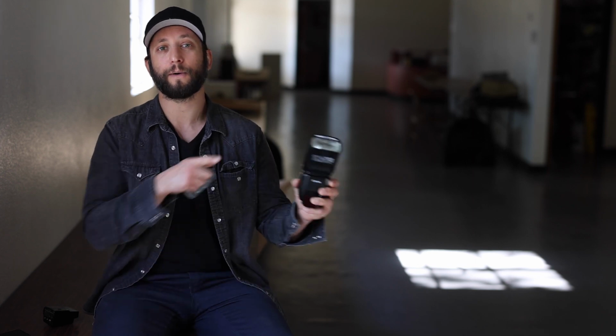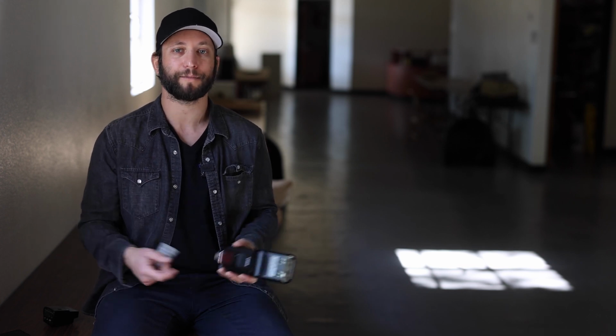Next option, you simply take your flash and you attach it to a flash bracket. You can still diffuse it, but now it has some direction to it. I'm not a huge fan of using a flash bracket because I find them to be a bit cumbersome to install. I don't really want to install anything in the middle of a job on my camera.